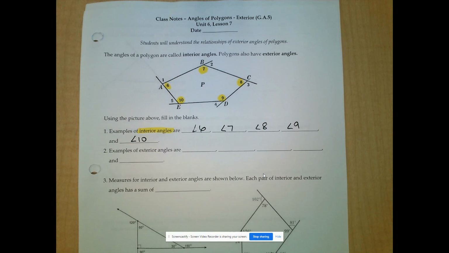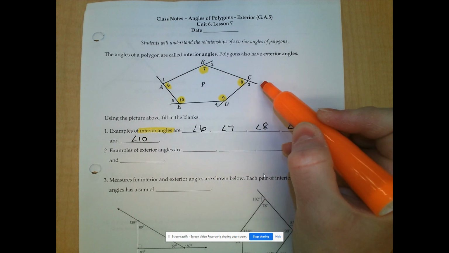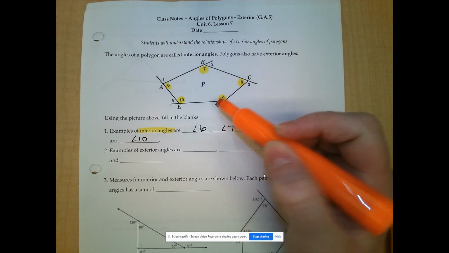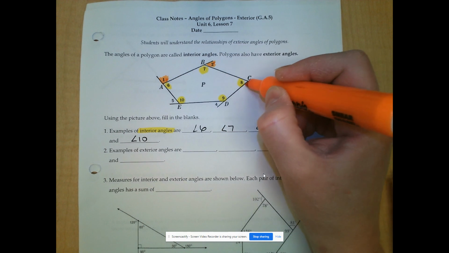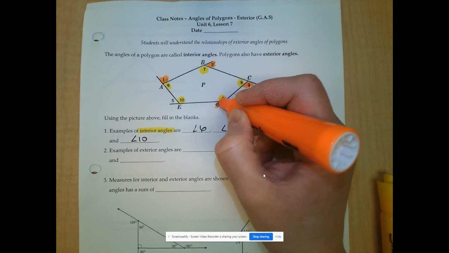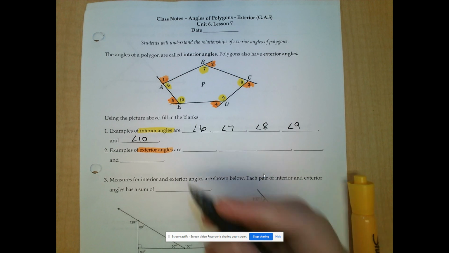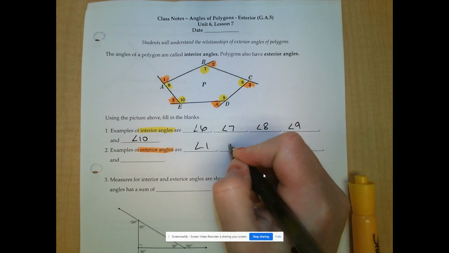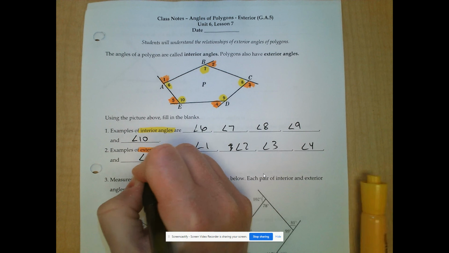But then we've got the exterior angles, and you'll notice they go around like a clock. This one sticks out, and then we continue, and this one sticks out, and then we continue. They all stick out in the same direction. The exterior angles are the ones that are on the outside when you extend each one of the sides. So the exterior angles in this case would be angles 1, 2, 3, 4, and 5.